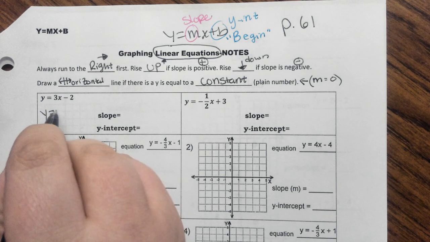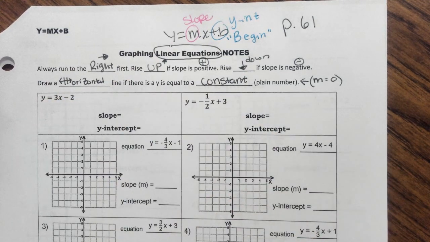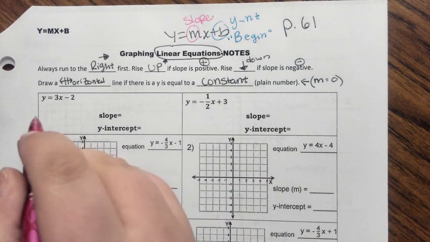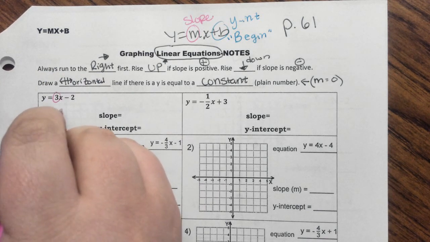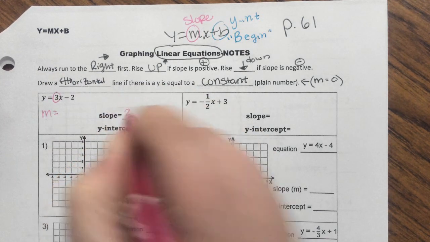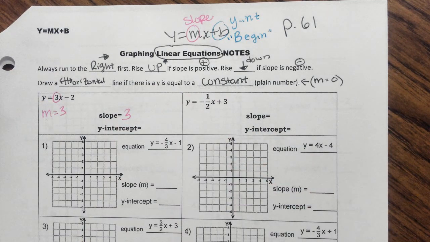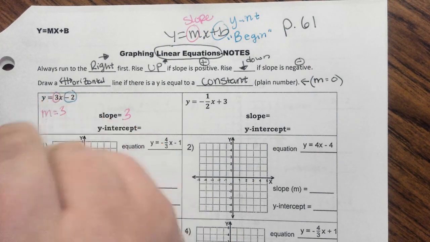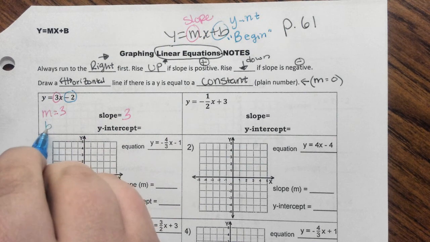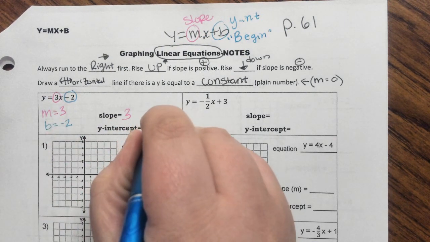So I'm looking here and I see y equals mx plus b. 3 is m, which means 3 is my slope. And the y-intercept, remember to use the sign in front of that as well. The y-intercept is the plain number there. B is -2, so the y-intercept is -2.